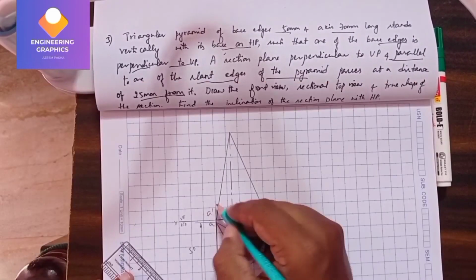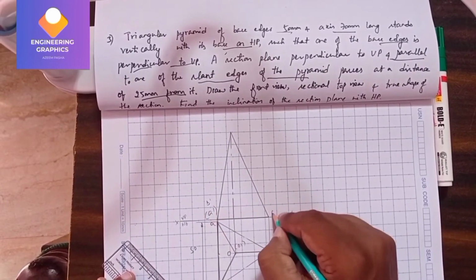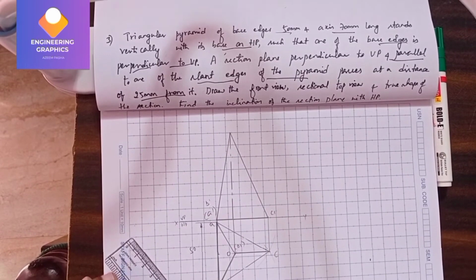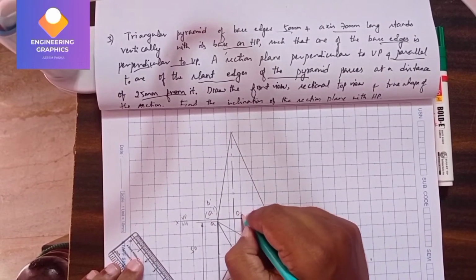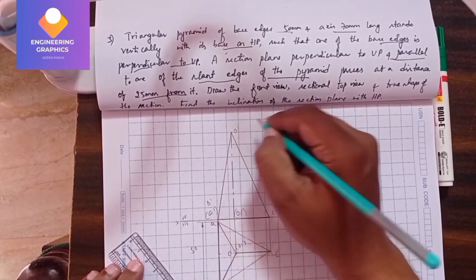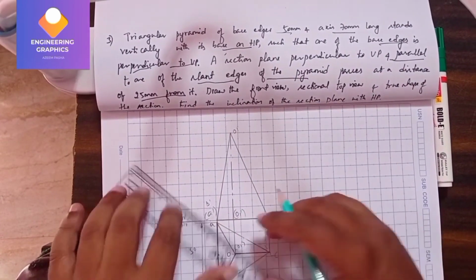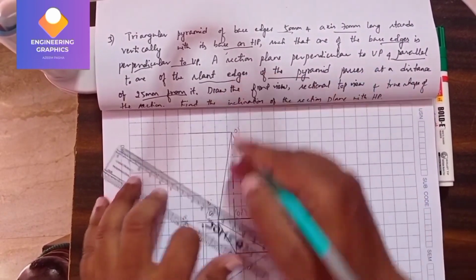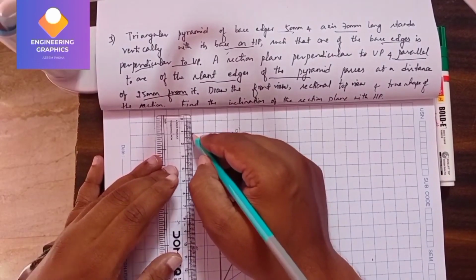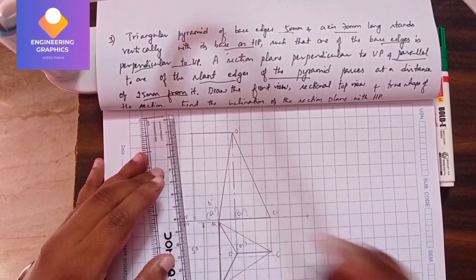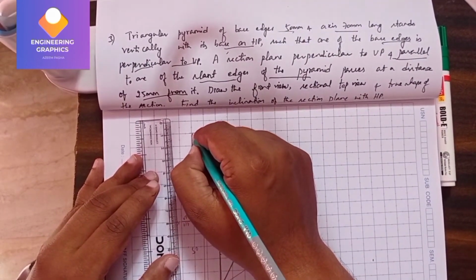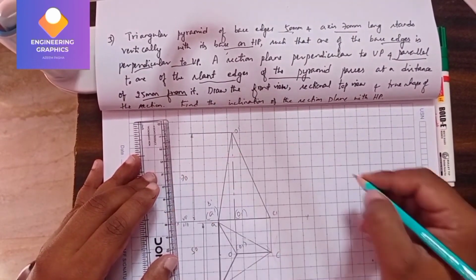A dash, B dash, A dash not visible, C dash, O1 dash and O dash. Okay, so this is the axis length of 70. So we should consider here axis length of 70 mm.